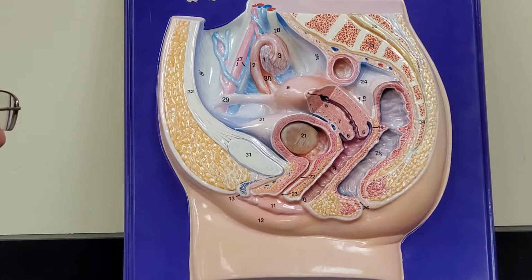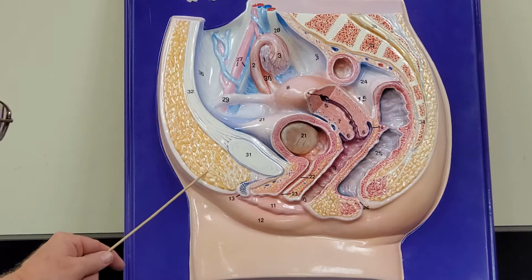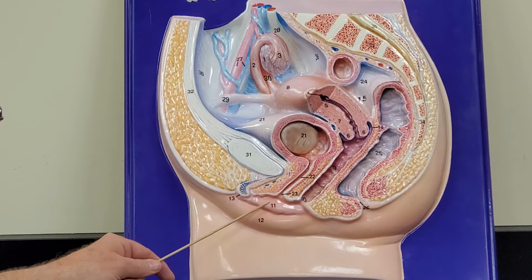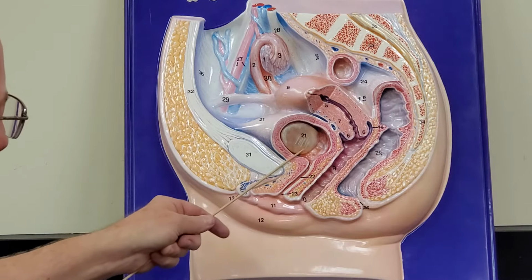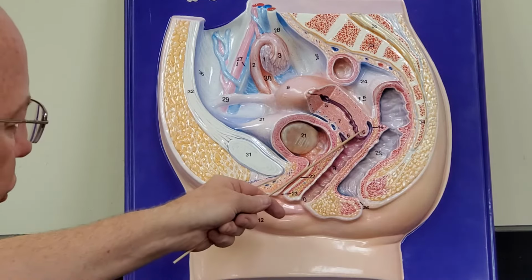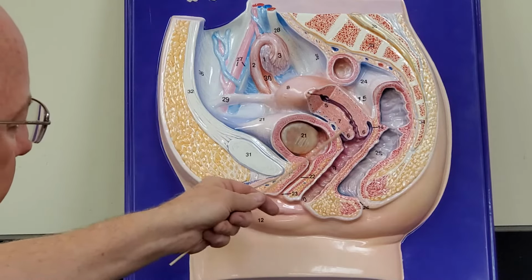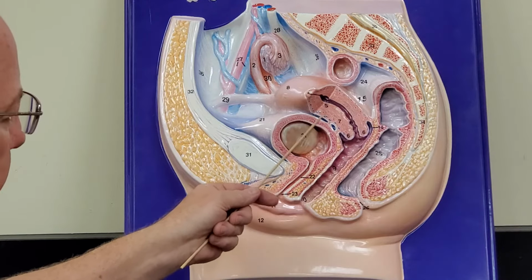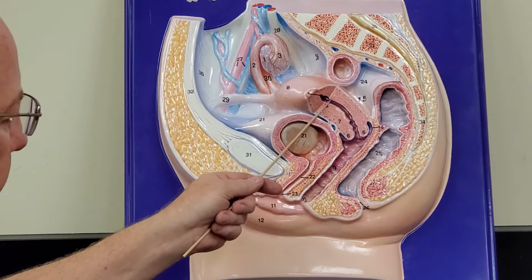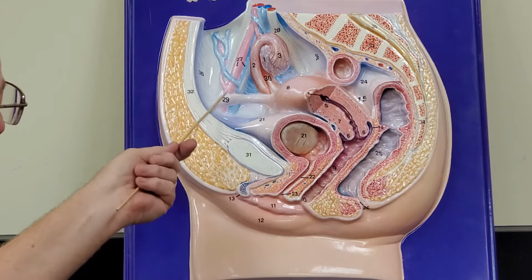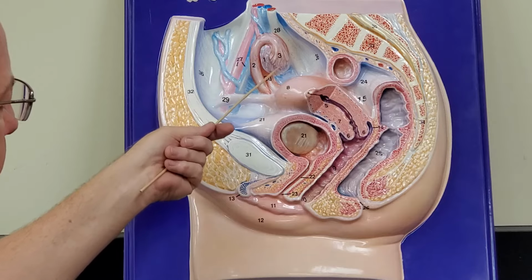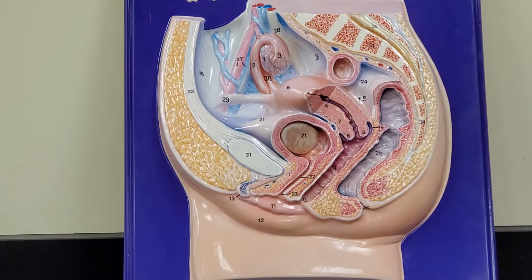So on this model, you should be able to see these things. Mons pubis, the clitoris with the prepuce, labia majora and labia minora, the urethra with the urinary bladder, the vagina, the cervix of the uterus, and the uterus is the entire organ, and the fundus of the uterus, the front part. We have a perimetrium, a myometrium, and the endometrium, and the uterine cavity. We have the round ligament, the ovarian ligament leading to the ovary, and then the fallopian tube with the fimbriae. Okay? I think that's everything that I can show you from this model.